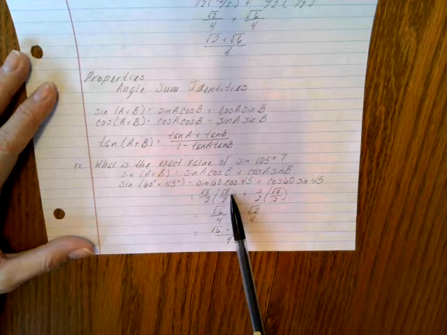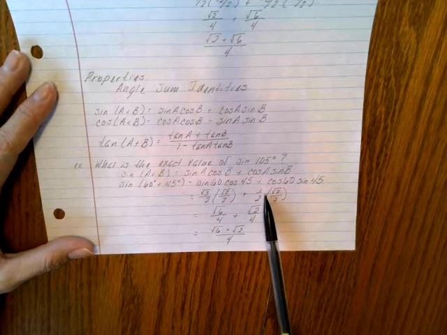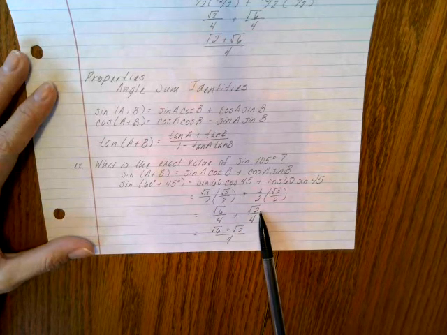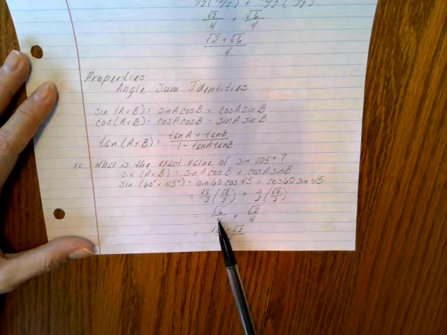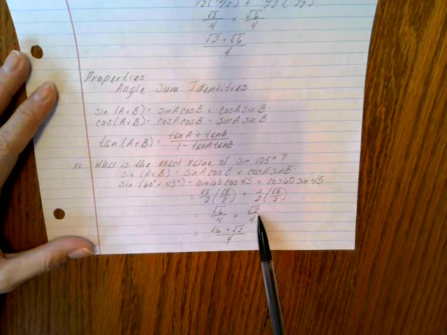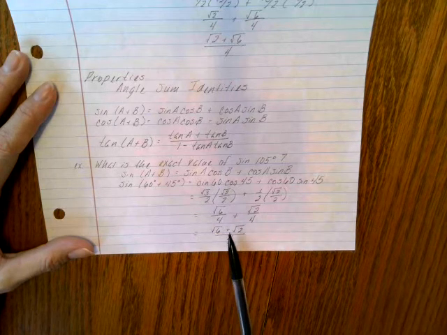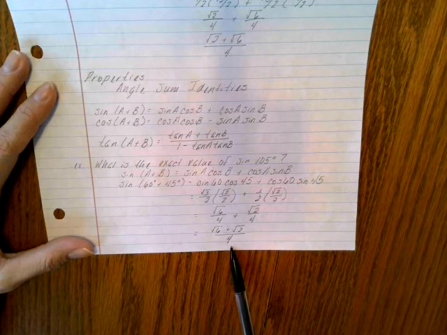So when I multiply the square root of 3 times the square root of 2, that's the square root of 6. 2 times 2 is 4. 1 times the square root of 2, square root of 2. 2 times 2 is 4. Again, I have common denominators, but the square roots are not identical. So in the end, it's going to be the square root of 6 plus the square root of 2 over 4. And that's going to be our final answer.